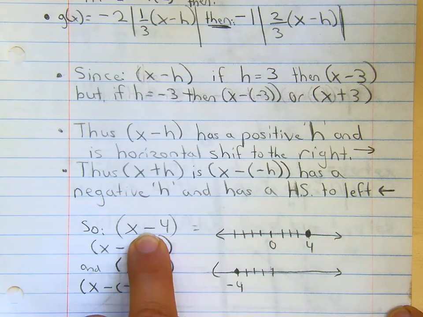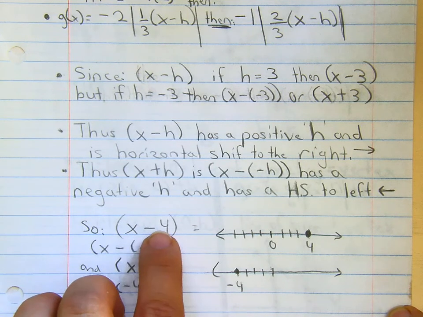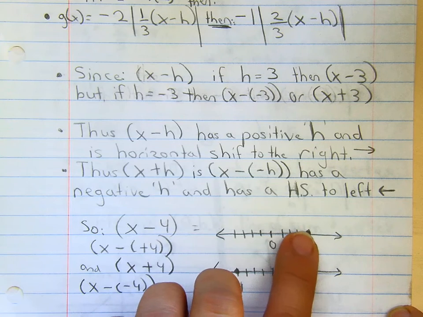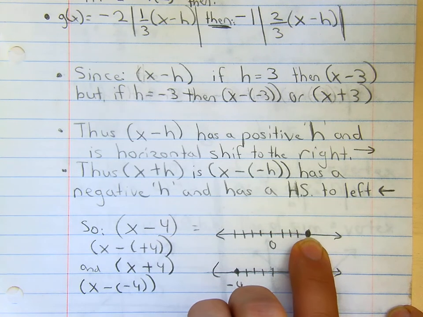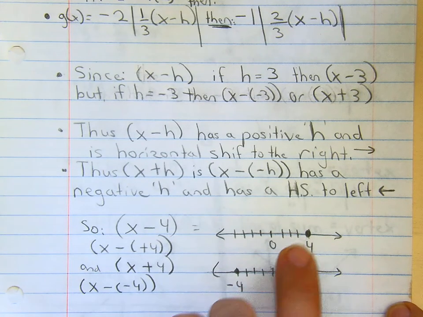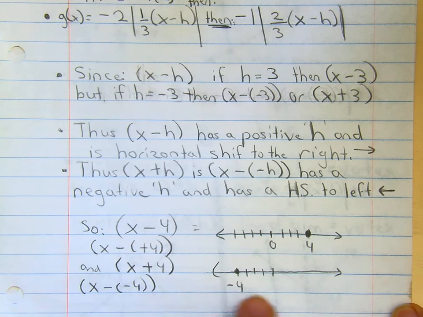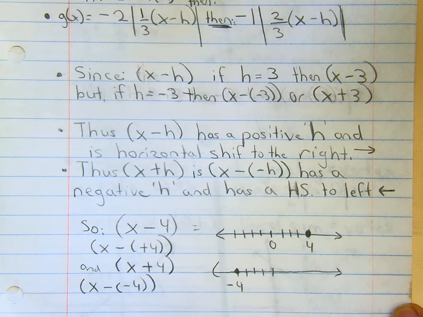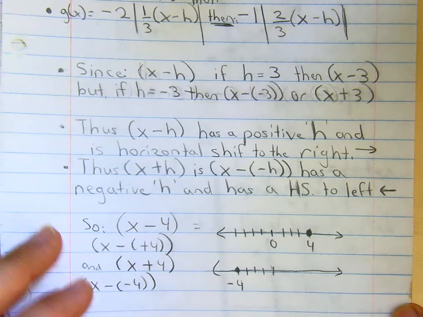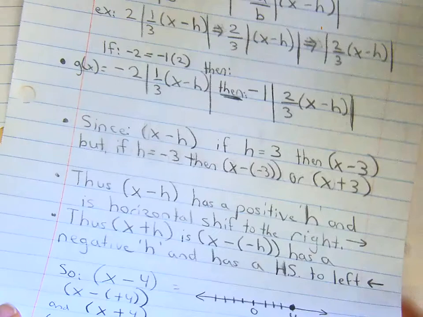So if you have something that looks like this inside your absolute value, then that's a +4, and that means your vertex needs to move over to the right 4. Horizontal shift to the right. If you have something that looks like this, that means your vertex actually has a -4 x value and is going to move over to the left. So feel free to pause these whenever needed.